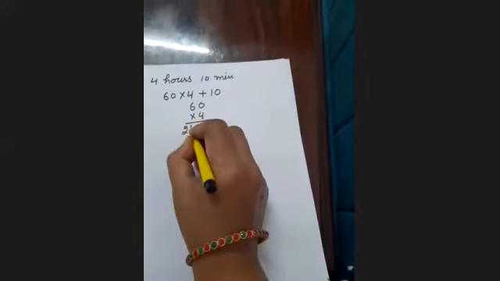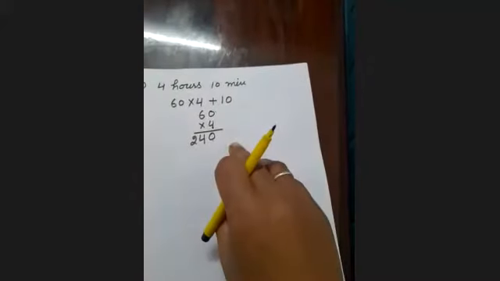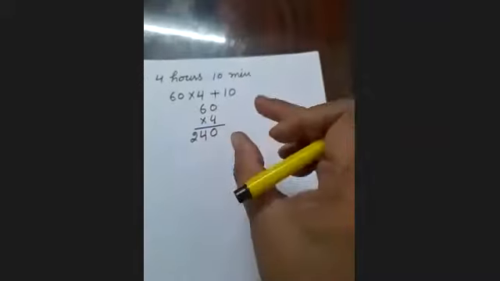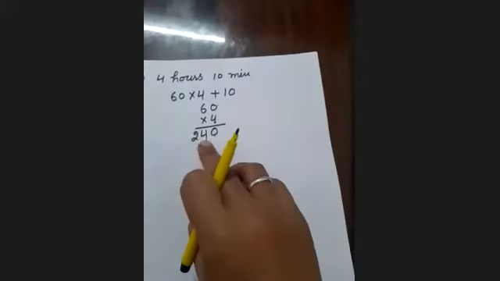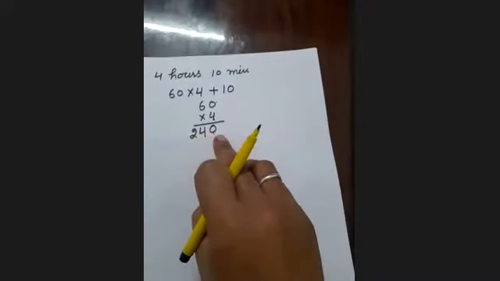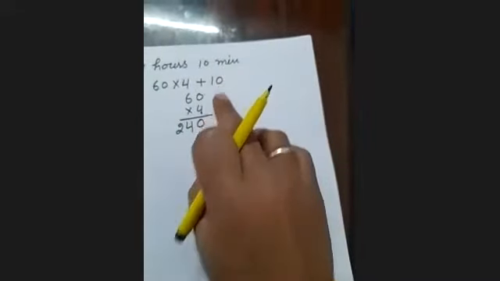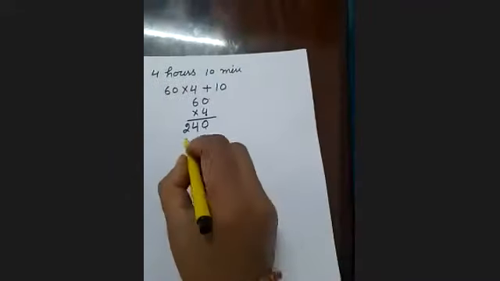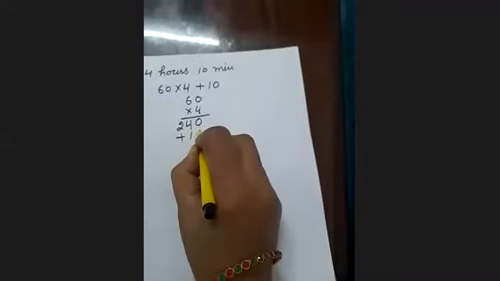And 4 sixes are 24. Yes, friends. When we convert 4 hours into minutes, we'll get 240 minutes. Now add 10 minutes as it is. Plus 10.